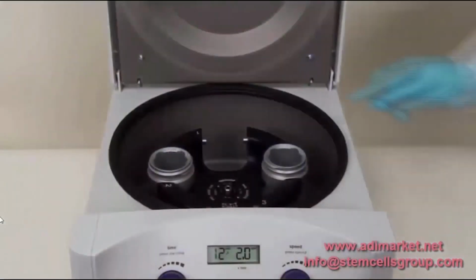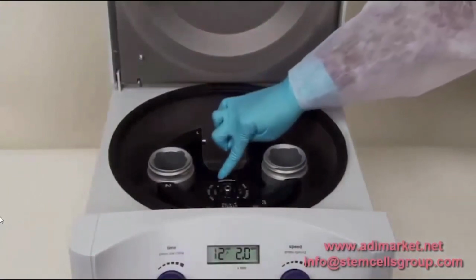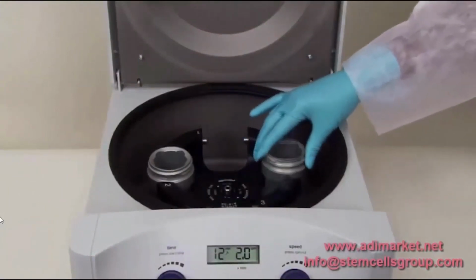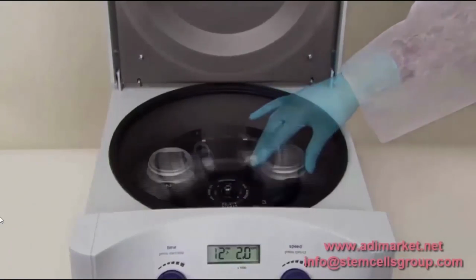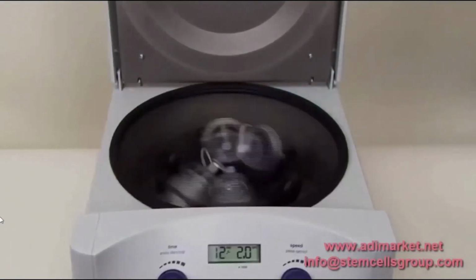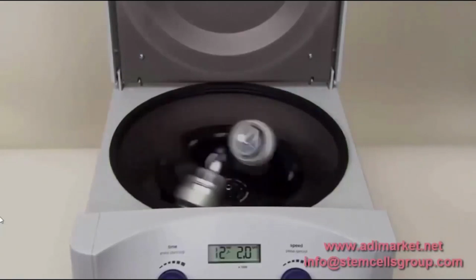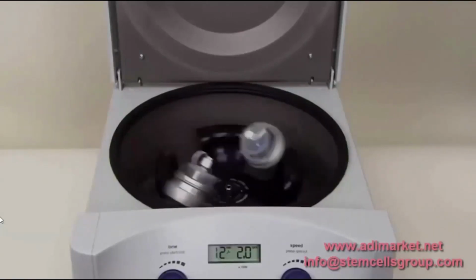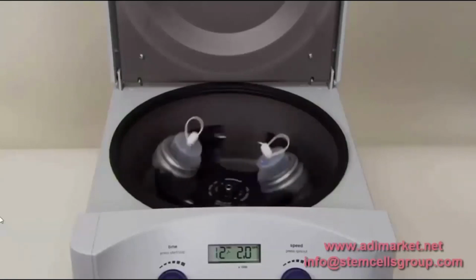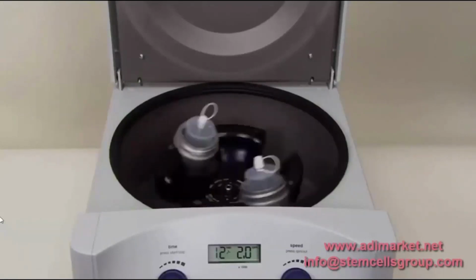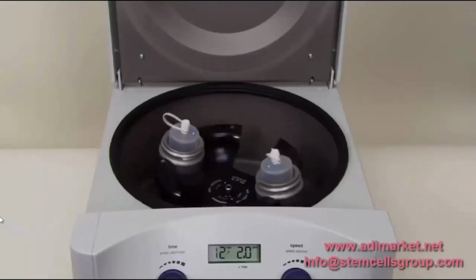Looking inside, you will find that the machine comes with the proprietary rotor and two customizable swinging buckets. These buckets are designed to swing horizontally, then smoothly present to a full vertical position when completed. This prevents the buffy coat from resuspending into the plasma and prevents the platelet slip phenomenon, which degrades the quality of the final product.